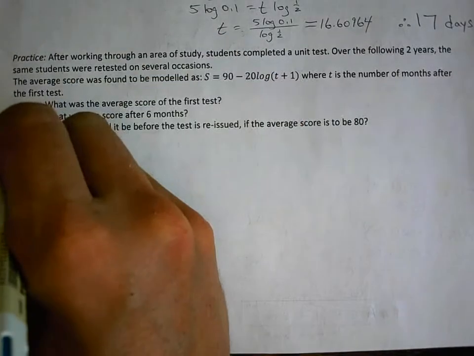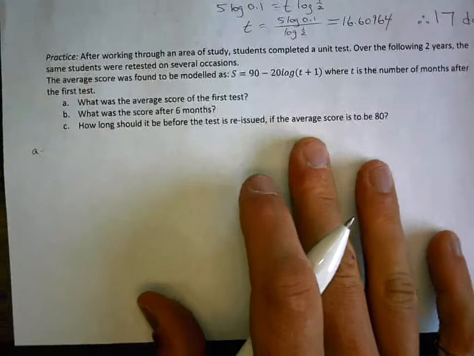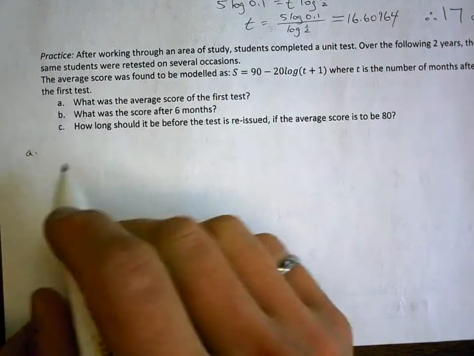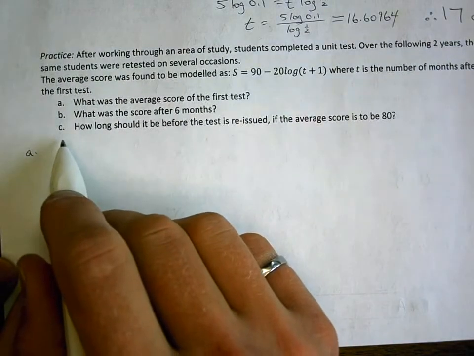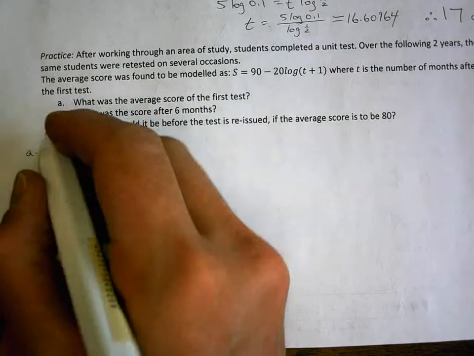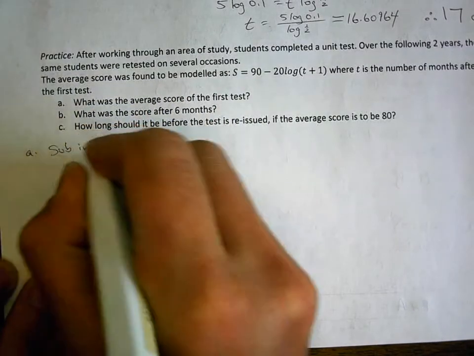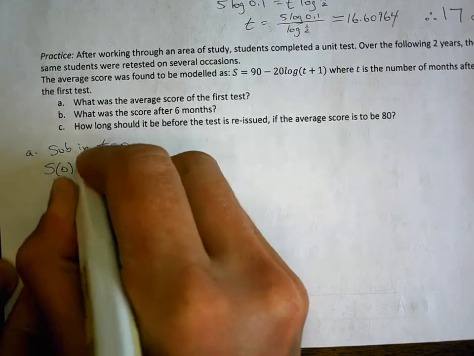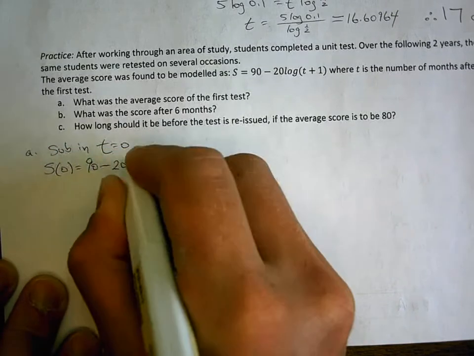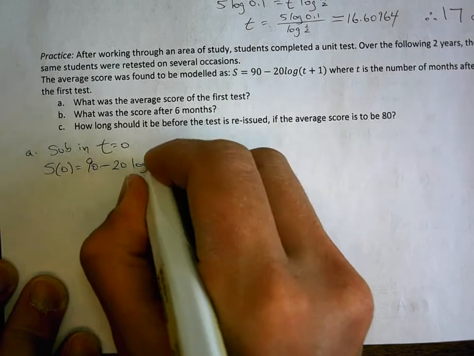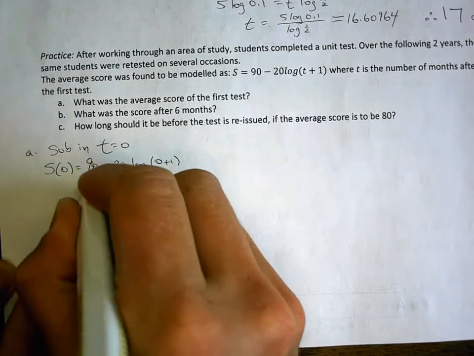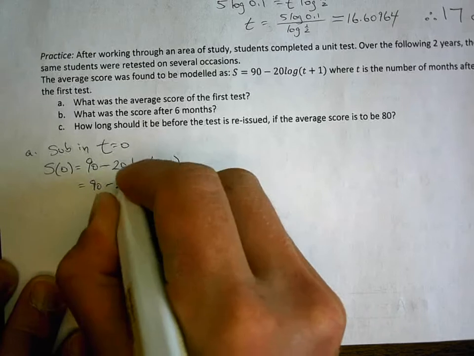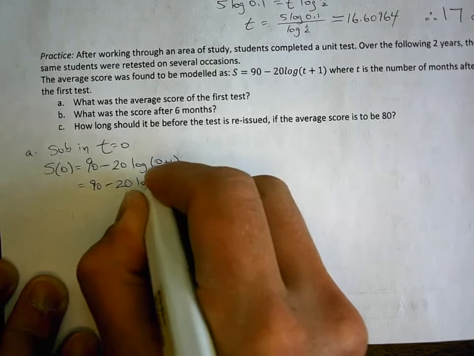Here we go. What is the average score of the first test? Well, the first test is the one you wrote, the one we look at time 0. So we're going to sub in t equals 0. So I have s at 0 is equal to 90 minus 20 log 0 plus 1. So that's 90 minus 20 log 1.